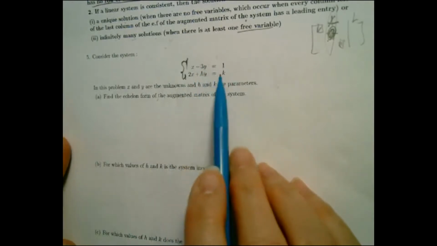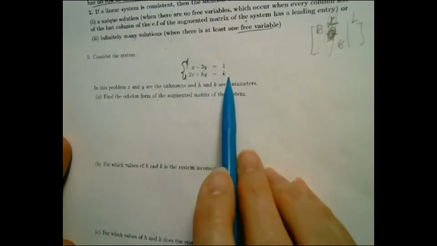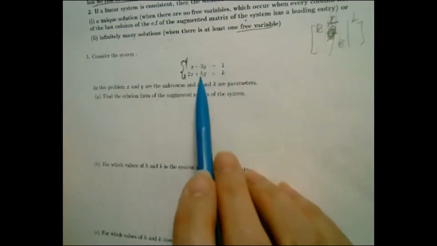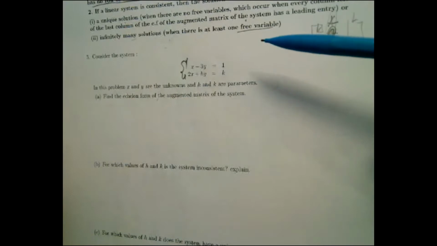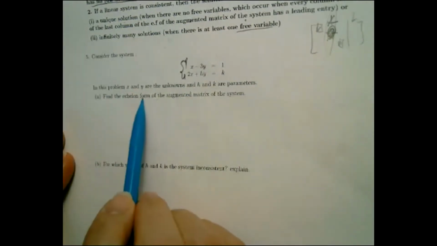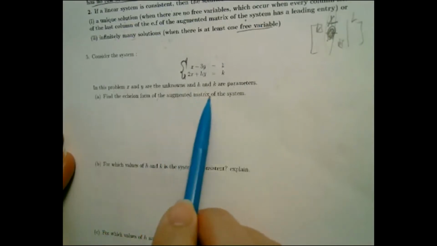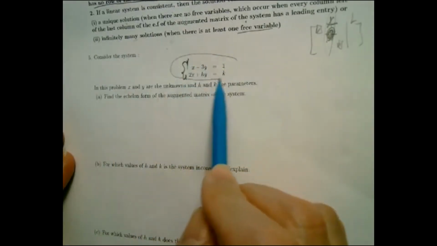And the idea is that when I start changing the value of the parameter, the system changes, of course. So if H is 2, K is 5, is different than H is 5 and K is 2. So the parameters change. The question is, which parameter will allow one solution, which will allow infinitely many, which will make the system inconsistent? All right, so that's the tough question we're answering right now. Now, the first question is, find the echelon form of the augmented matrix of the system. Any time we have to discuss the solution, we use the echelon form because it really tells us the whole story.